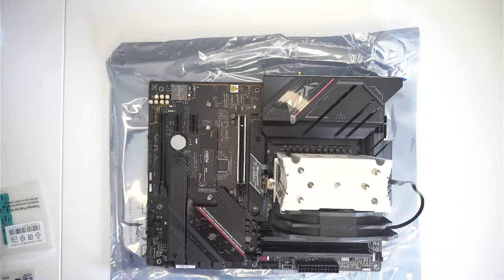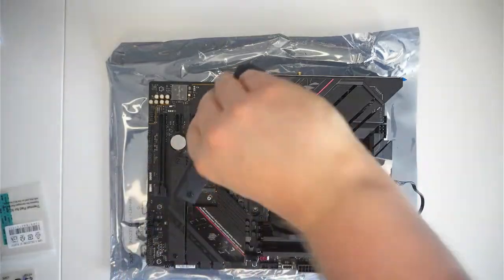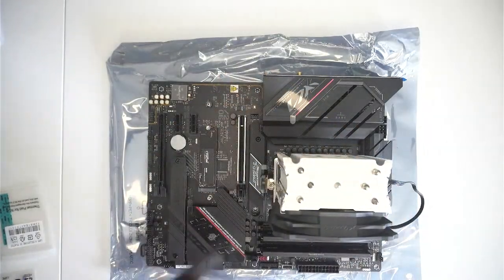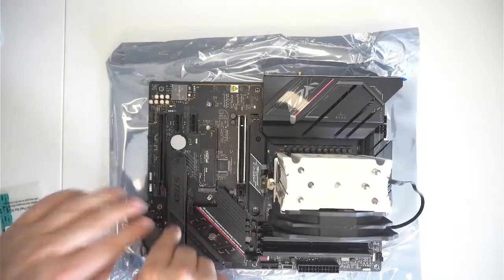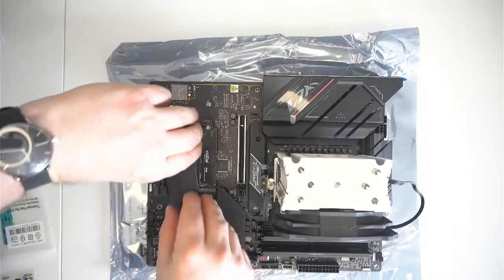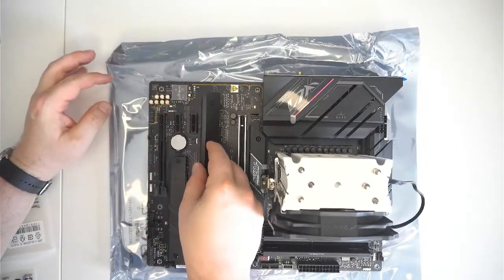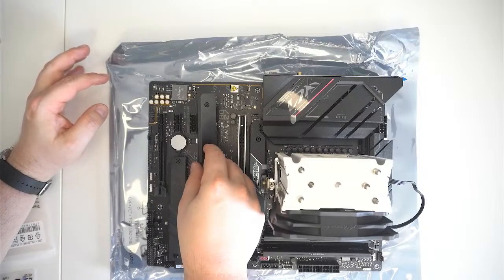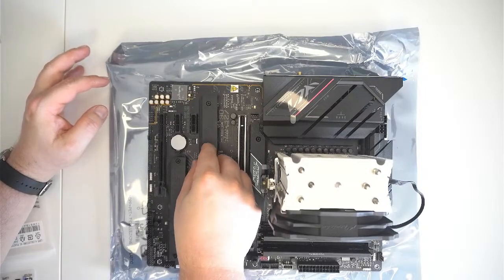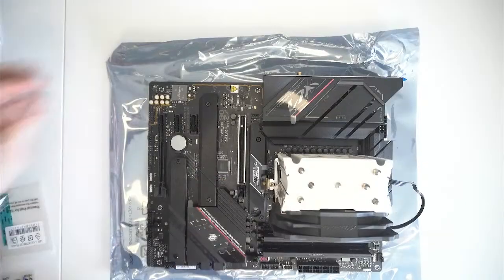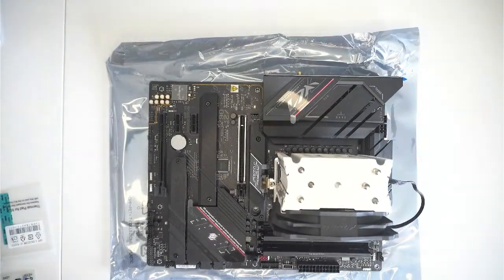Oops, this doesn't have a... I would suspect that it's the same shape as this, so it would be this way around. Ow. So we're going to put that in there, and then put that in there. And then both of those slot in, and then we screw them down.